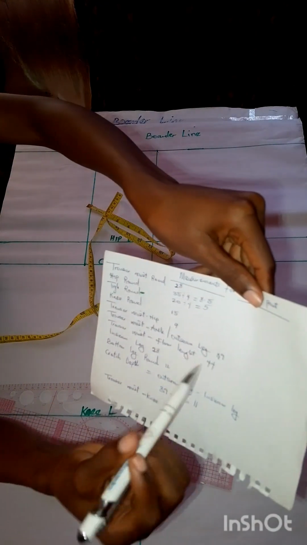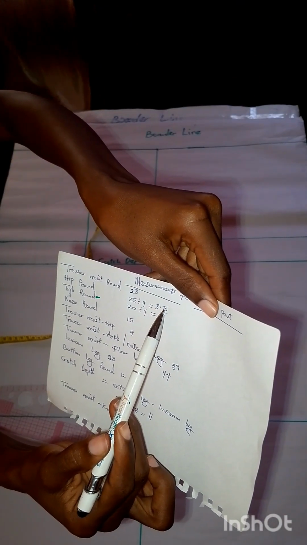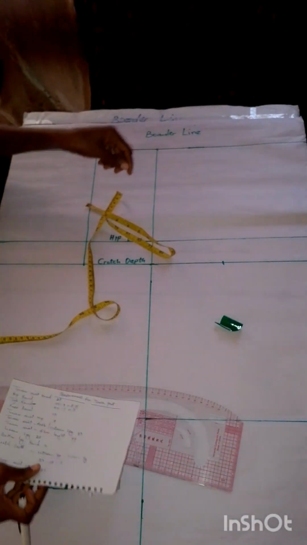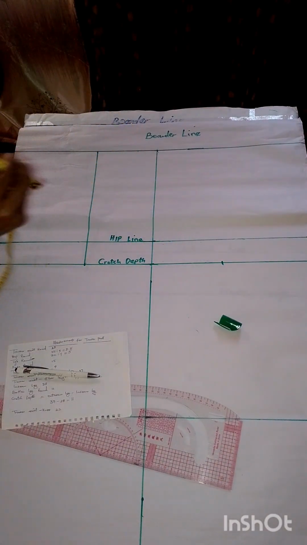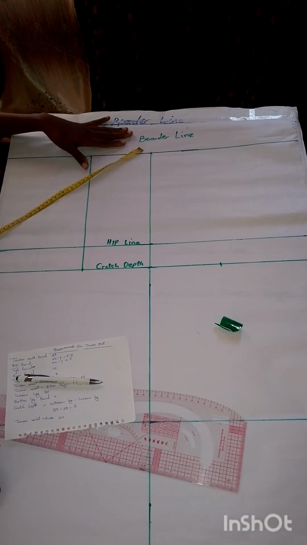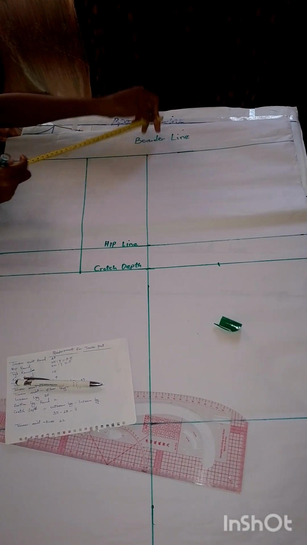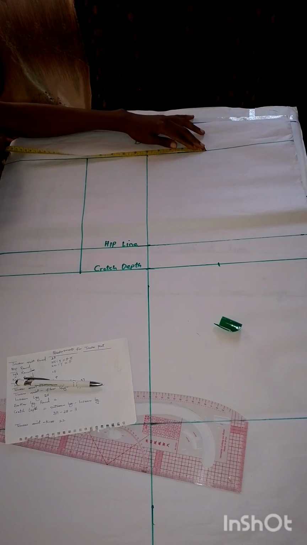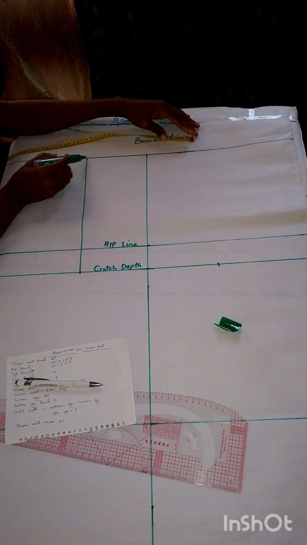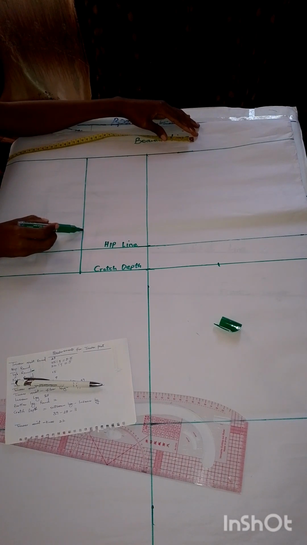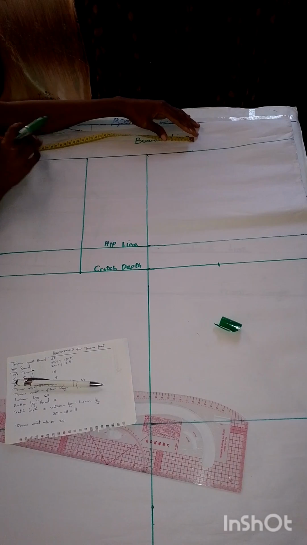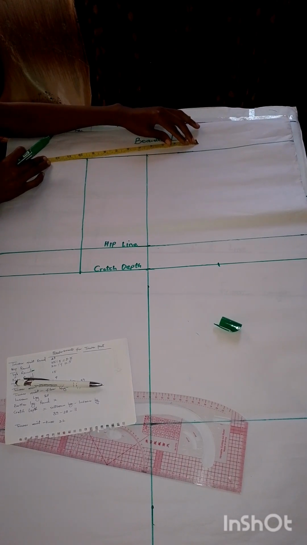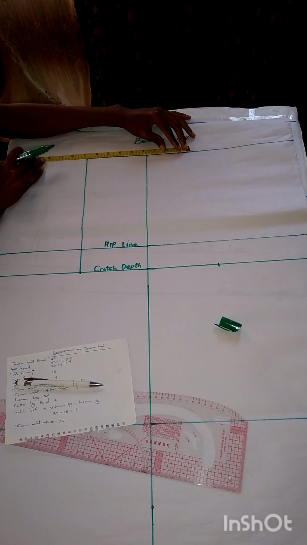So for the hip round divided by 4, we have 8.75. Okay, so I'm going to come here, from this point, from this line here, from our last straight line on the border line, I'm going to come and measure the 8.75.